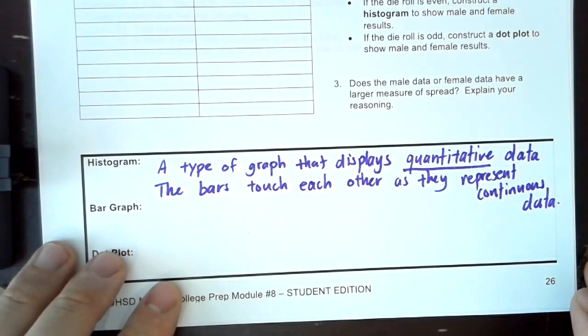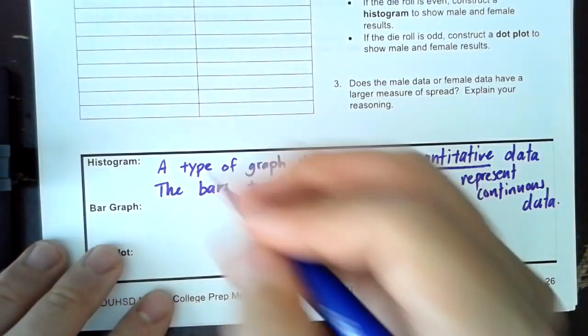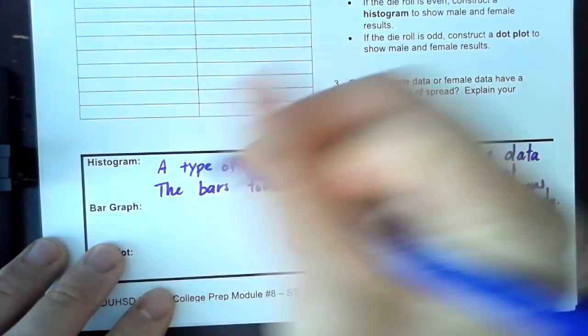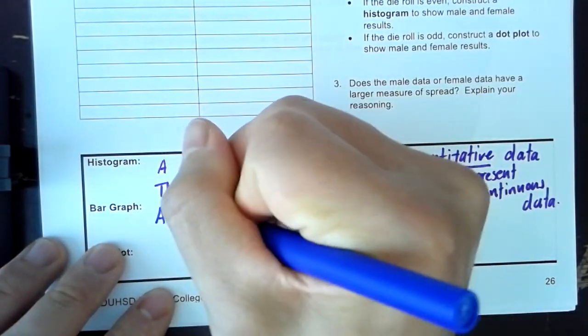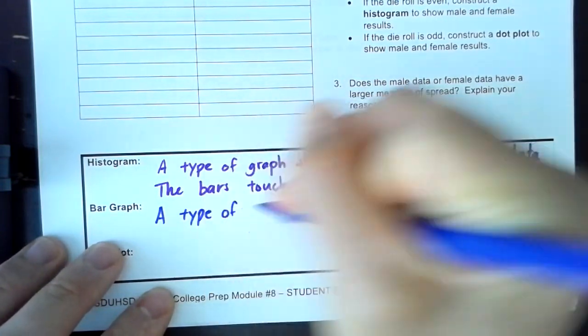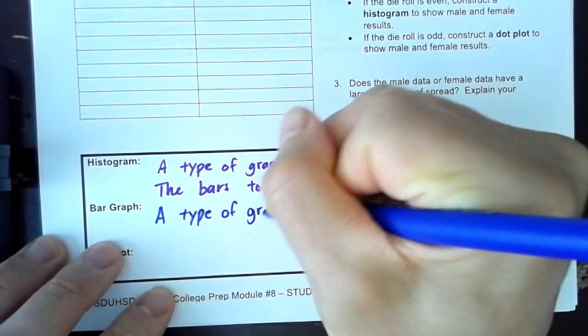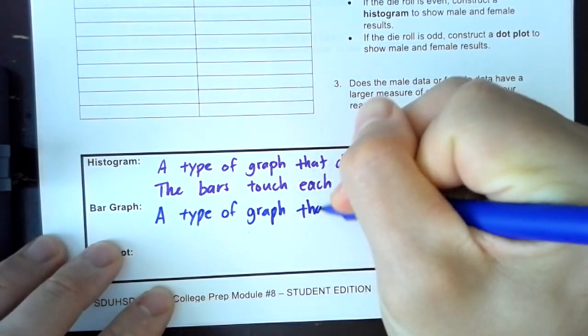Okay. A bar graph is similar to a histogram, and they do use these vertical bars, but it's a type of graph that represents categorical data.